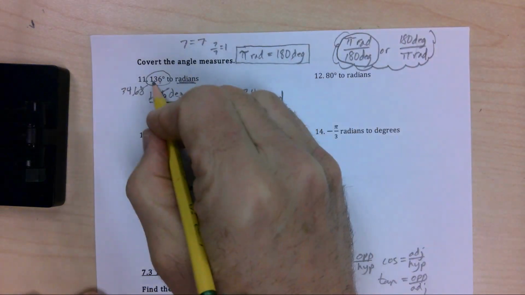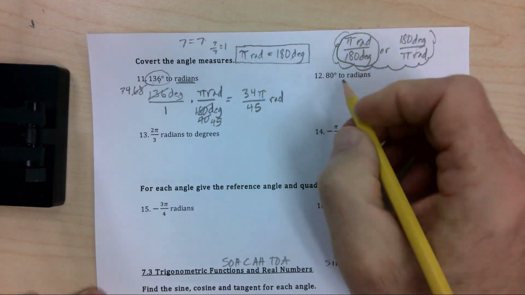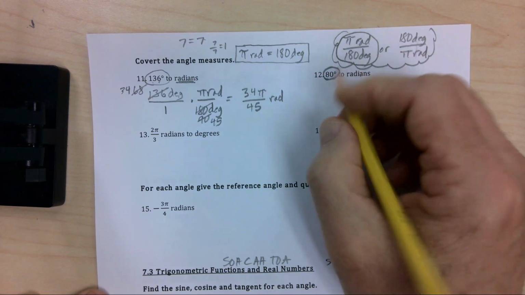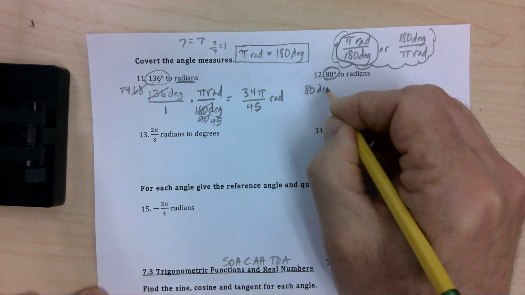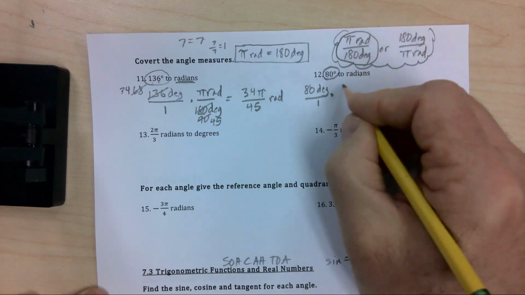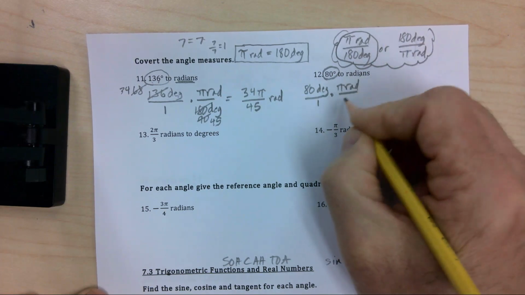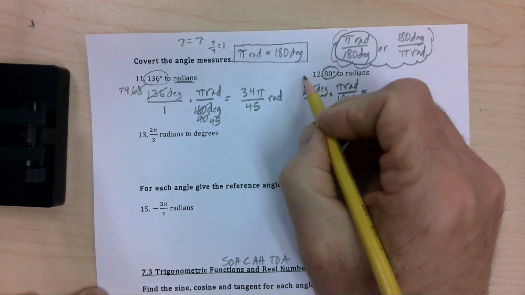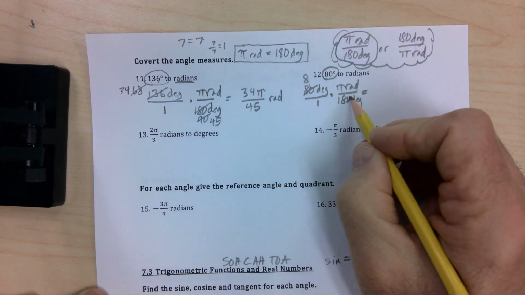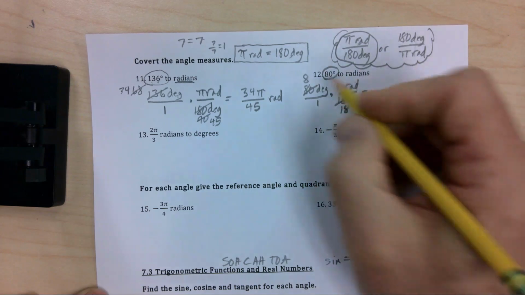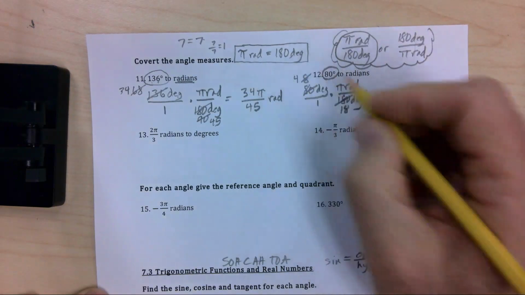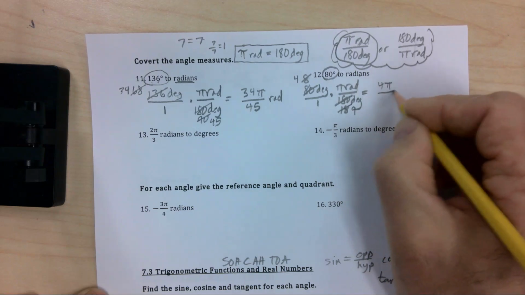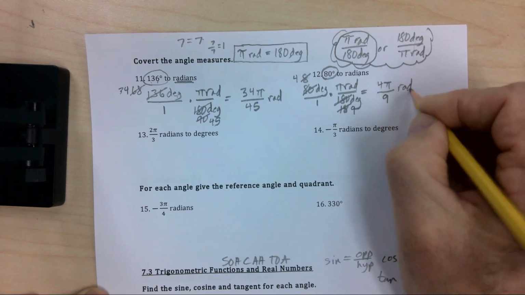80 degrees, very similar to this, to radians. Now 30 degrees, 60 degrees, 45 should be our automatics, but this is not. So I'm going to treat it just like I did the previous problem. 80 degrees over 1, I'm going to multiply it by this because I know my degrees need to cancel. And this one looks a lot easier to reduce because 10 goes into that 8 times, 10 goes into that 18 times, probably should have picked a bigger one. 2 goes into that 4 times, 2 goes into that 9 times. So I get 4 pi over 9 radians.